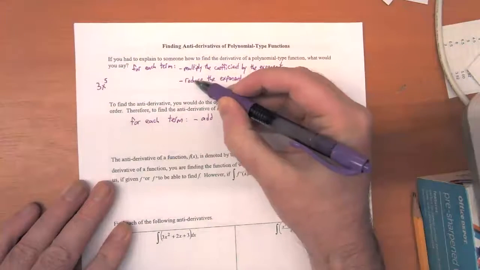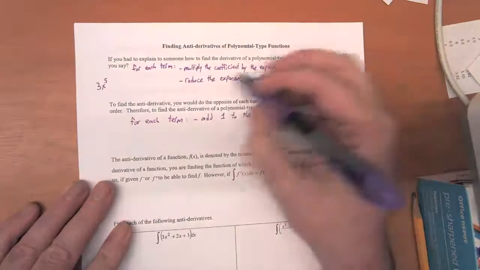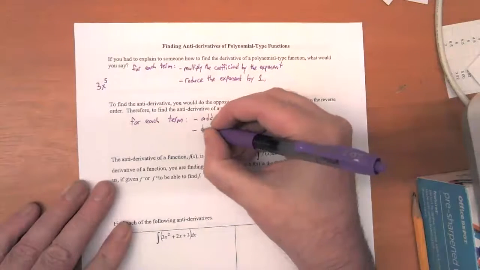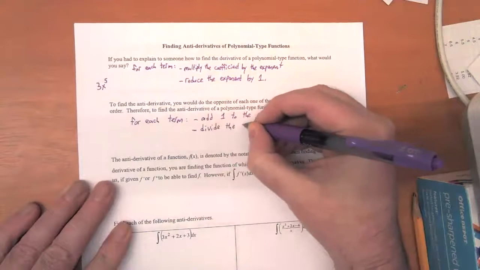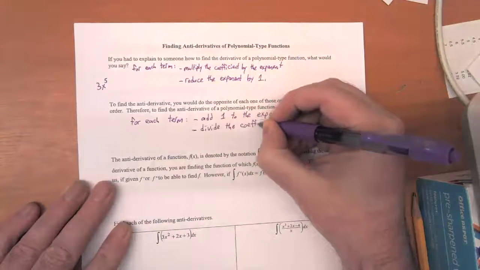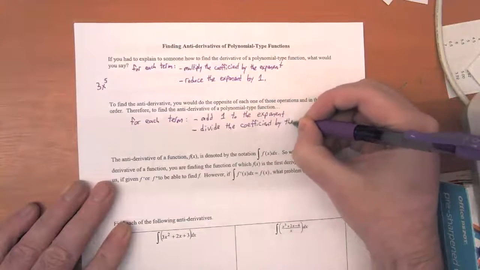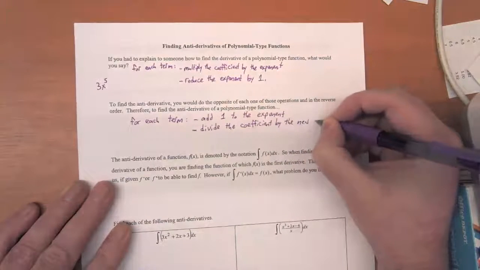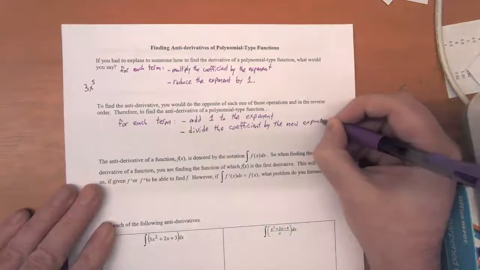The opposite of subtracting is adding. And then the opposite of multiplying the coefficient by the exponent is that we need to divide the coefficient by the exponent, and let me make it clear that I'm talking about the new exponent after we added 1.